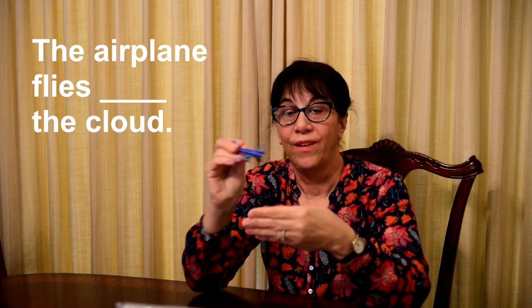So here, this one here, what is this? Right, the airplane flies above the cloud. Very good. Now this one, the airplane flies below, good, the cloud. Now this one, the airplane flies on the cloud, good. Now what about this one? Yes, the airplane flies over the cloud. And one more, this one, the airplane flies, what? Through the cloud. Very good.